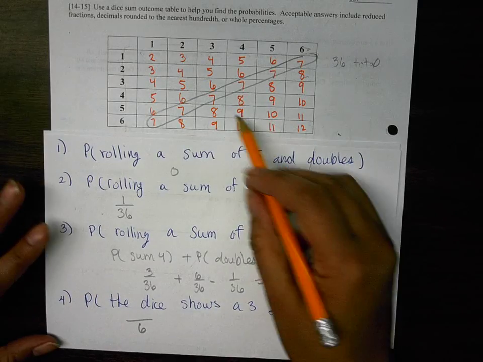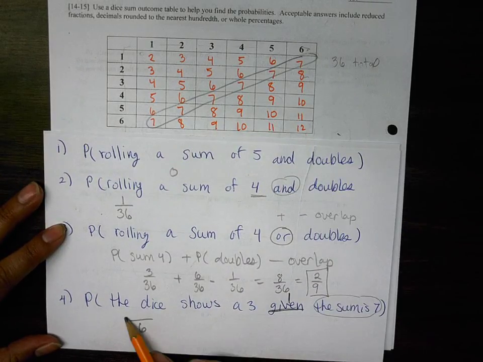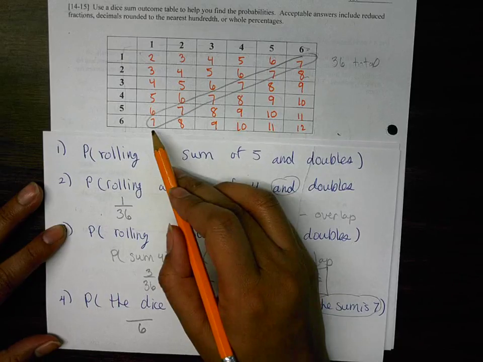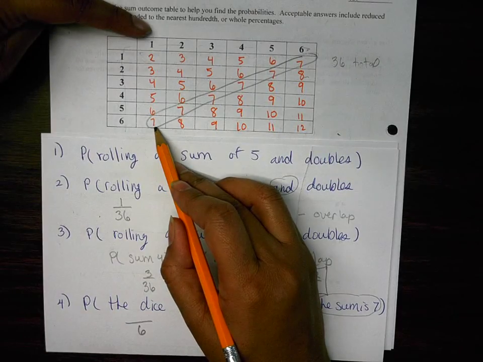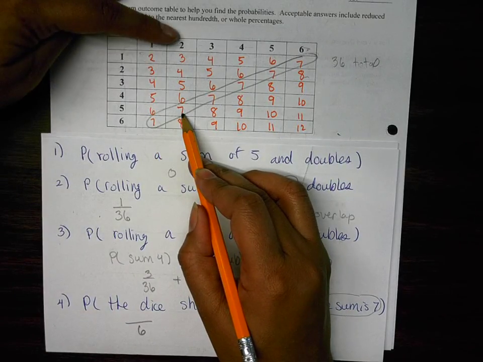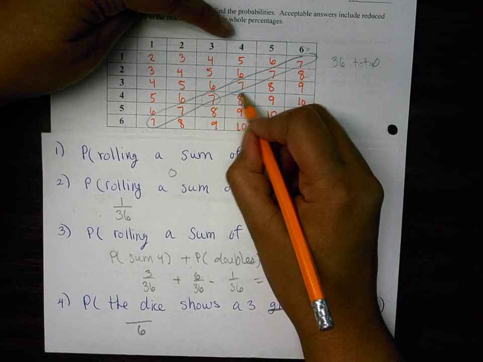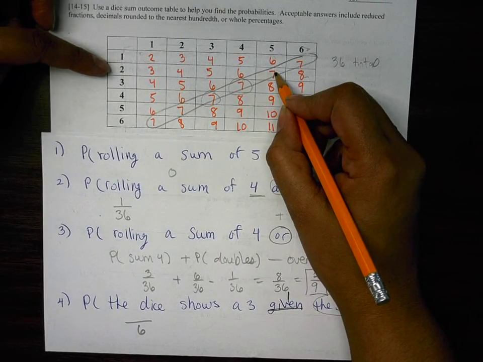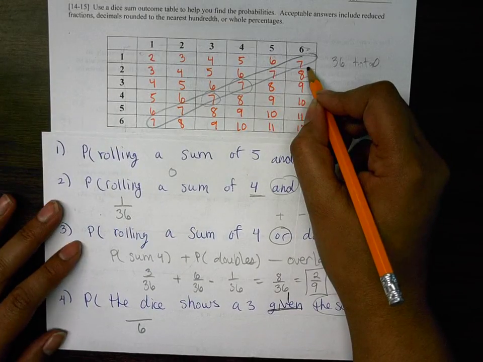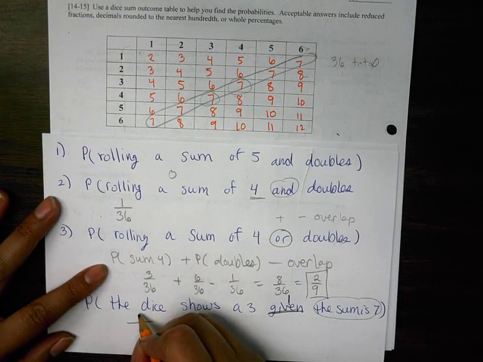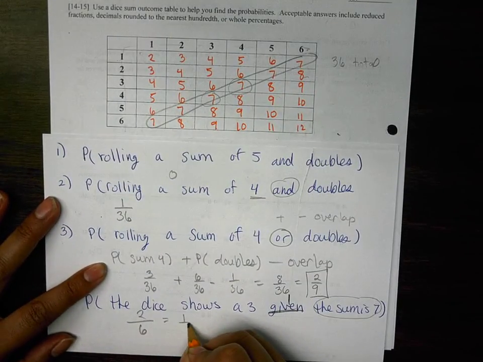Of these 6 numbers right here, how many of them show a 3? Does this one show a 3, the 6 with the 1? No. Does this one, the 5 2? No. The 4 3? Yes. The 3 4? Yes. The 2 5? No. And the 1 6, no. So how many were there? 2. Out of 6, which reduces to 1 out of 3.